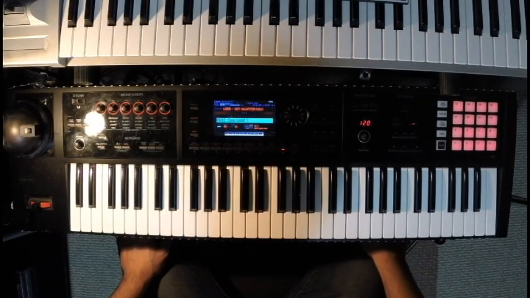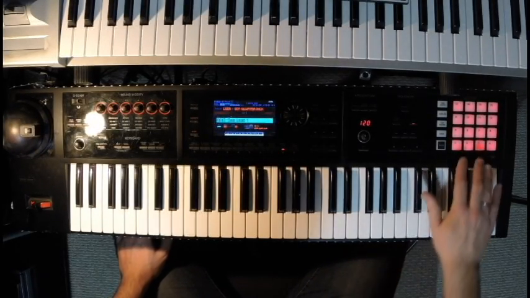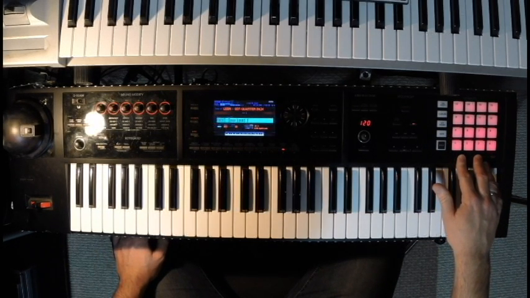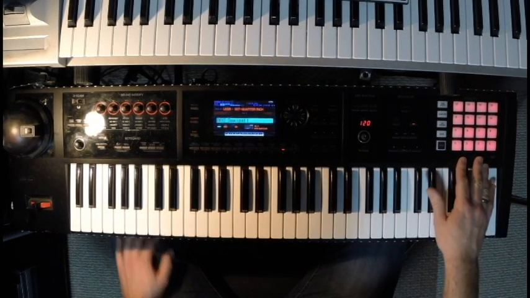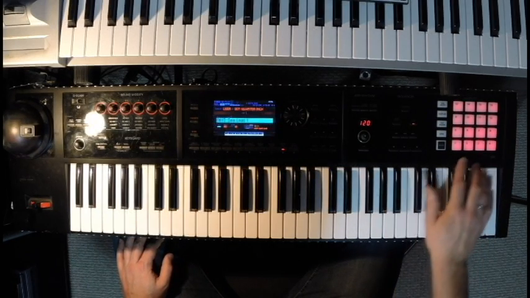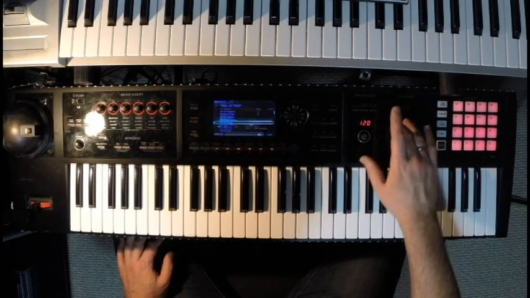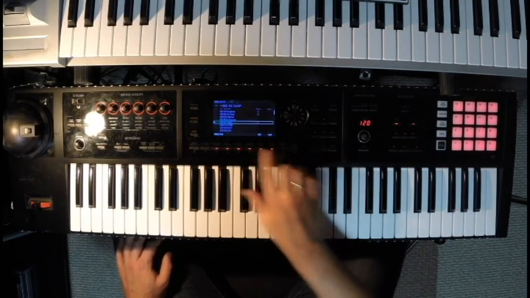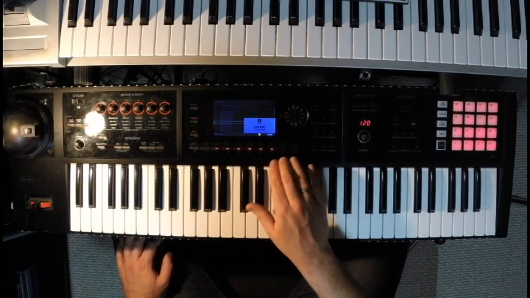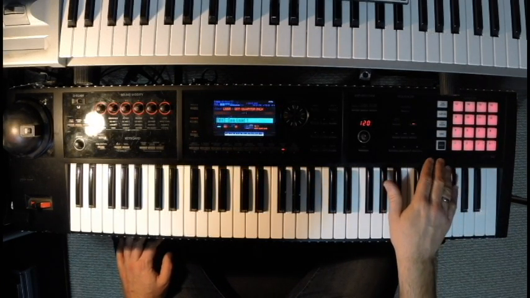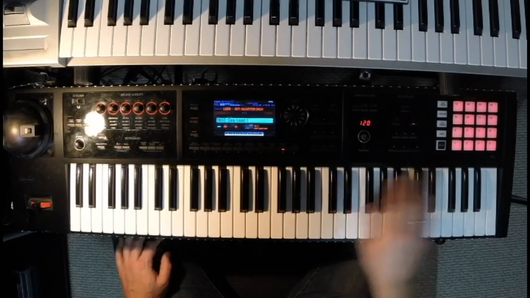Hey everyone, so today we're going to look at how you can record samples into your sequences in your FA06 or FA08 keyboard. So first thing that we want to do is make sure that we actually have samples loaded into these pads. So just go into Song Select and load up a song that you have samples in, or you can load in individual samples off of the SD card.